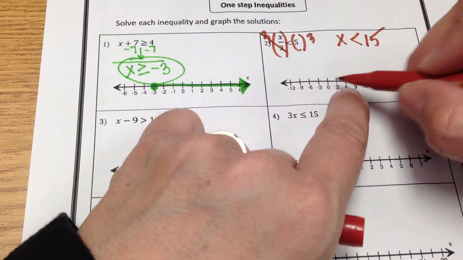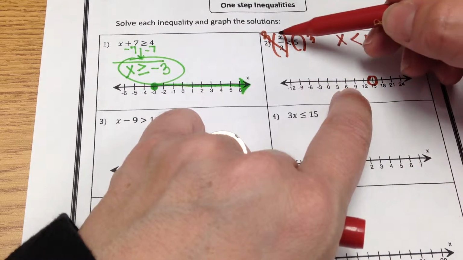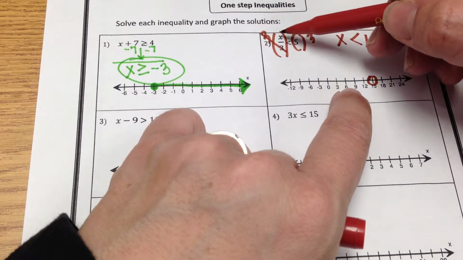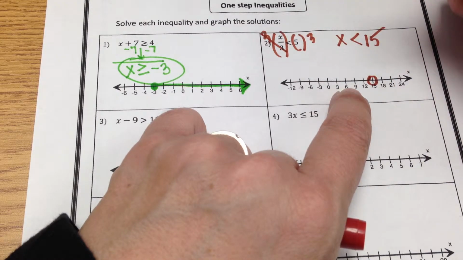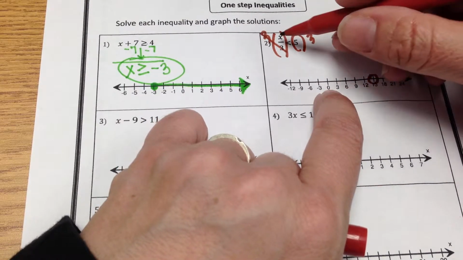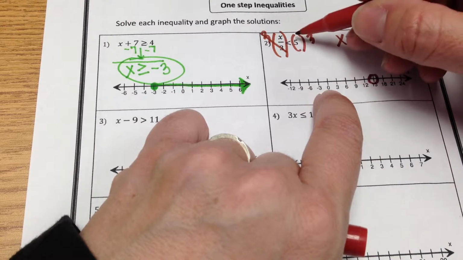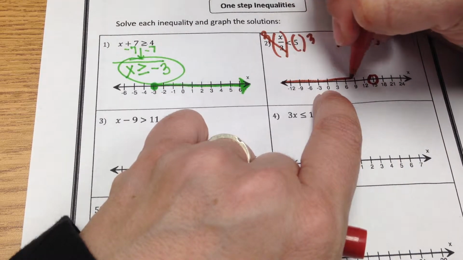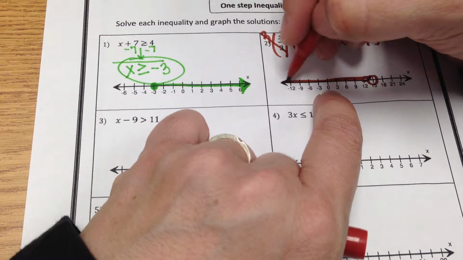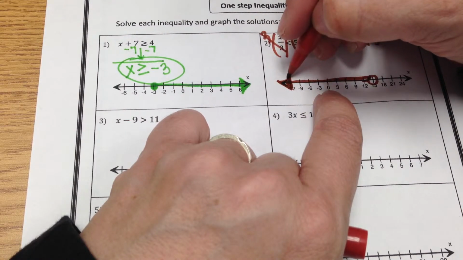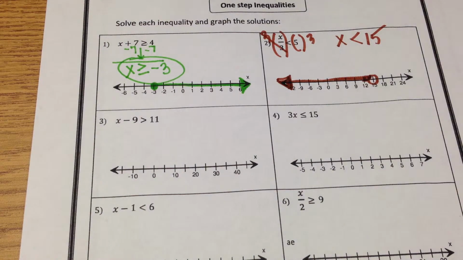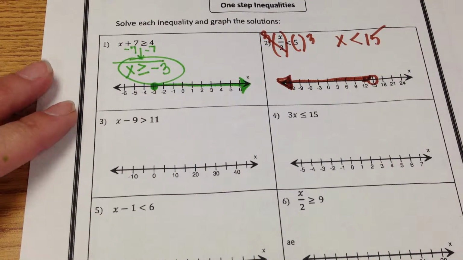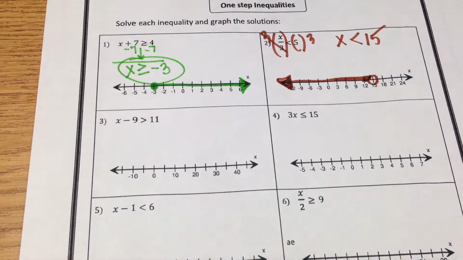Let me just check. If I go this way, is 6 divided by 3 less than 5? 6 divided by 3 is 2, which is less than 5? Absolutely. Let's see, 0 divided by 3. 0 divided by 3 is 0, which is less than 5. Yep. So for sure, this was the right direction. Now look at the strategy I used there, just making sure that I was shading right based on the way that my problem was set up. We undid addition. We undid division.